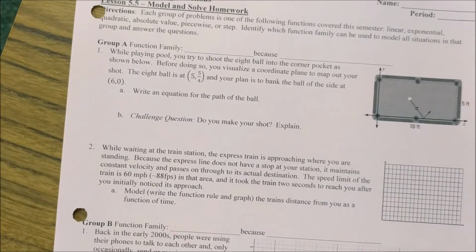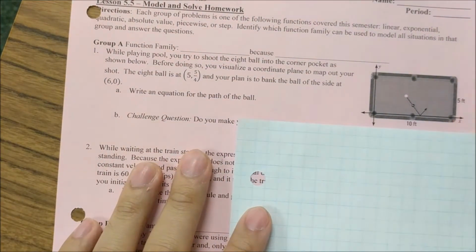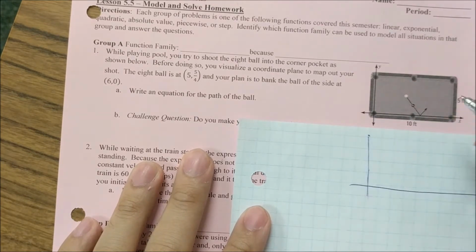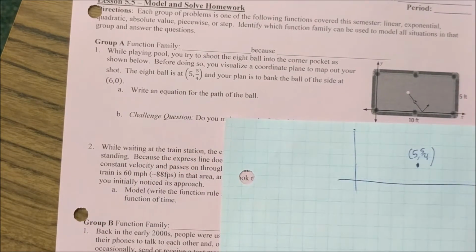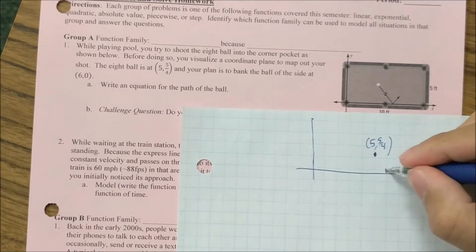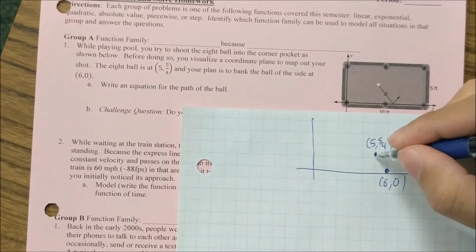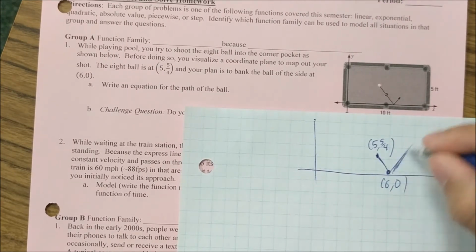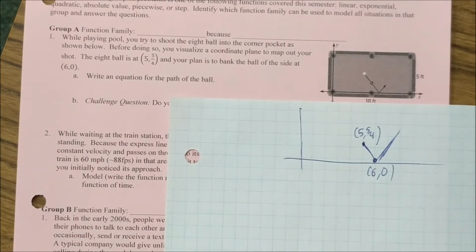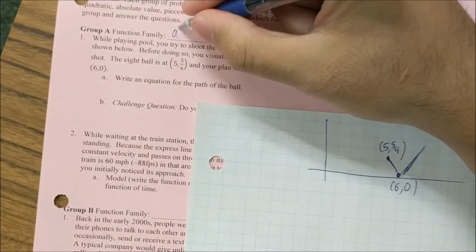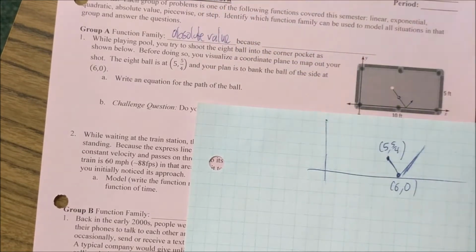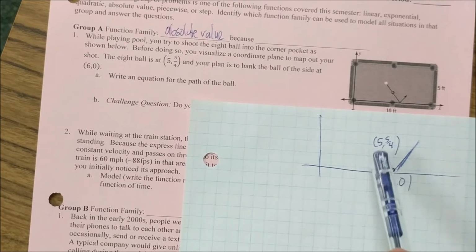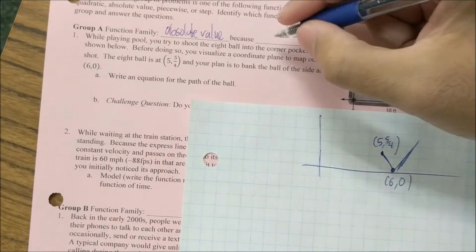All right, so for this first problem, I'm gonna sketch my graph on another sheet of paper. So the 8-ball is at 5, 5/4. And then it is going to hit at 6, 0, and then bounce away. So I can see that this is forming the shape of an absolute value function. And one easy way to tell is the shape of the graph.